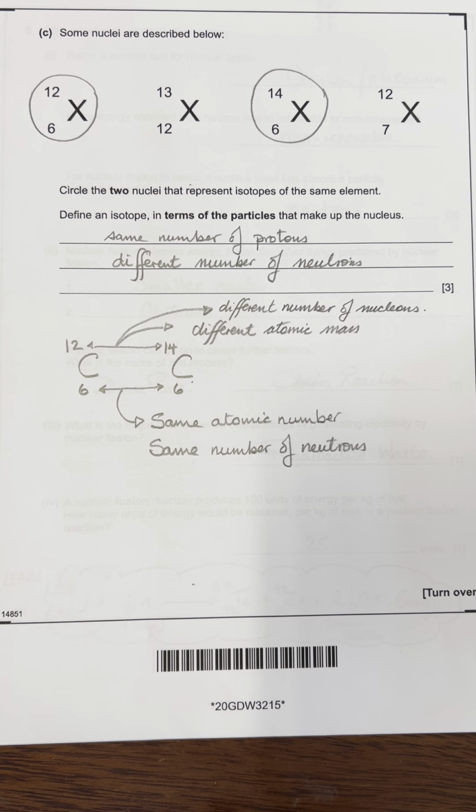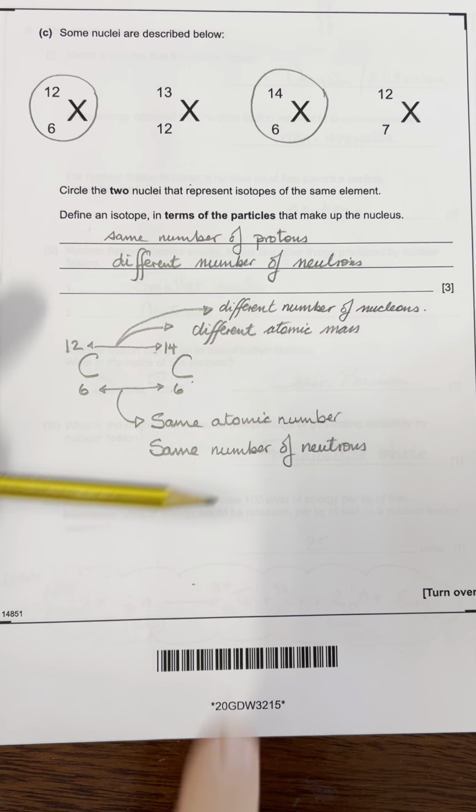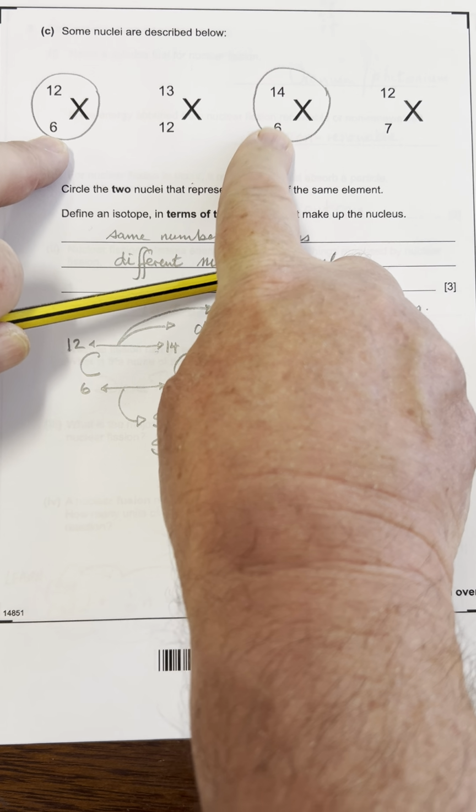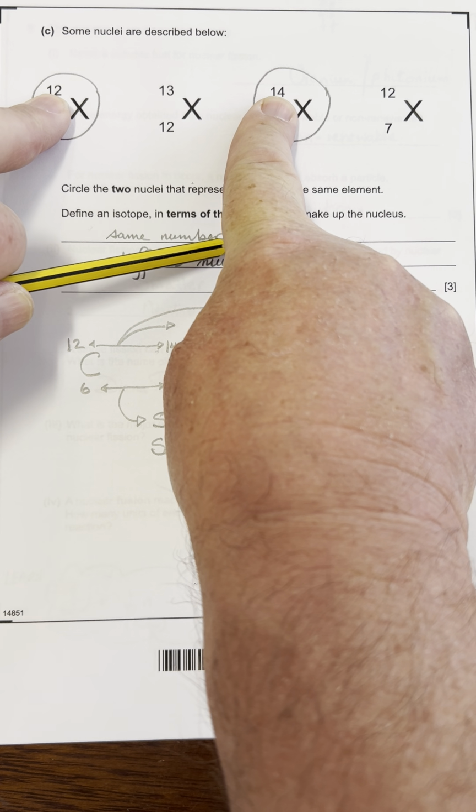Right? We've talked about this before in many other videos. We talked about the bog standard carbon-12 and the fancy carbon-14. Both have 6 protons. This is 12 nucleons, 6 protons, 6 neutrons. This is 14 nucleons, 6 protons and 8 neutrons. Fair enough? There's the answer. Isotope, something for you to write down and learn. Same number of protons, look, there's it there. Same number of protons, different number of nucleons, different number of neutrons.